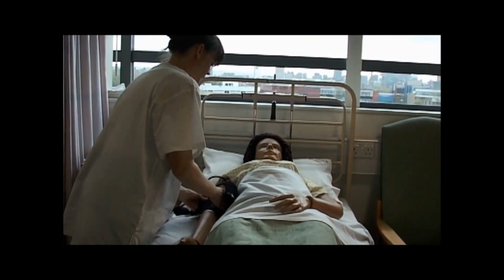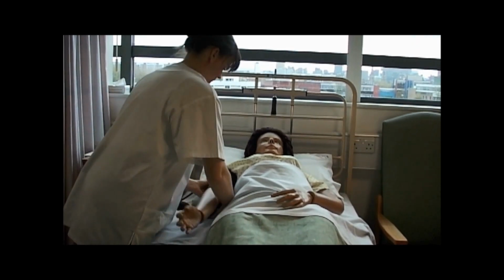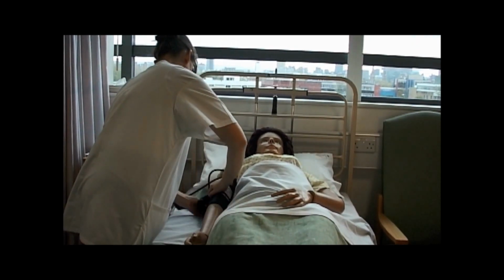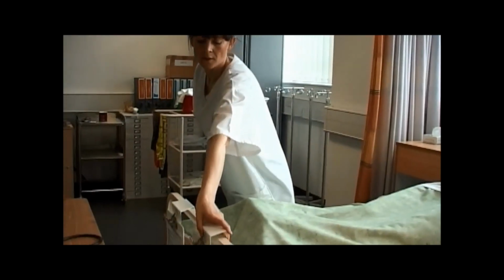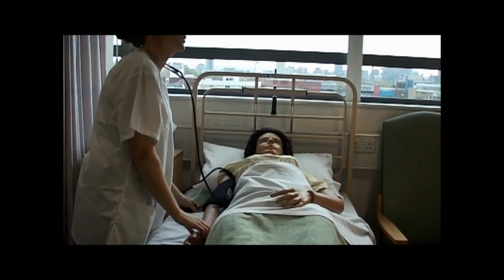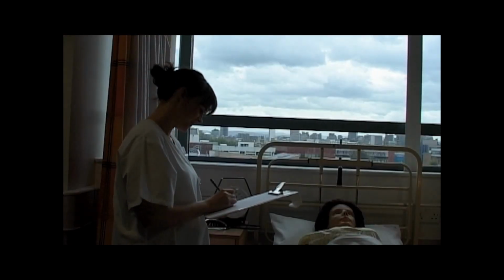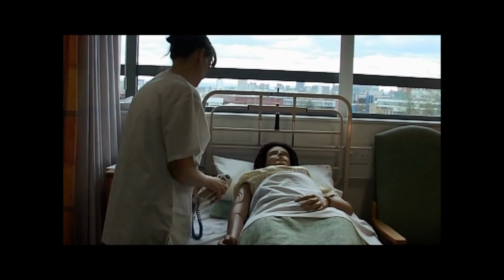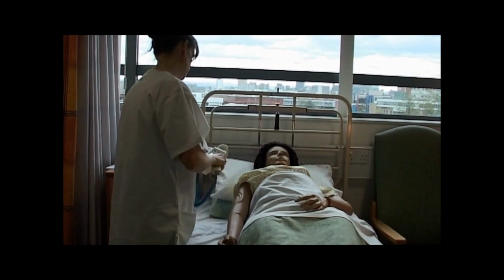The mannequin will not provide you with the signs and symptoms related to the condition of the patient in the scenario. If there is any information you would like to know about the patient scenario, please ask your examiner. You may wish to explain to the examiner why you need this information.